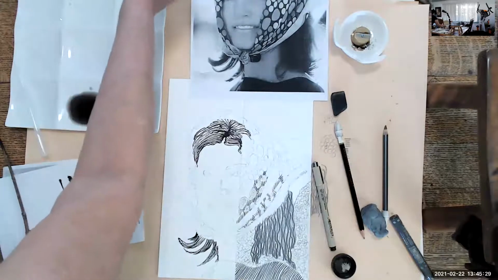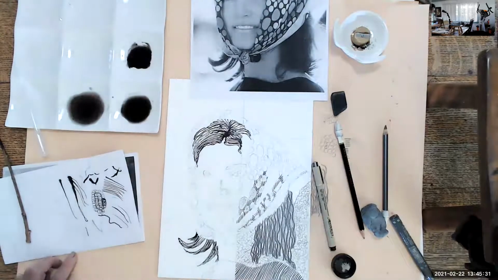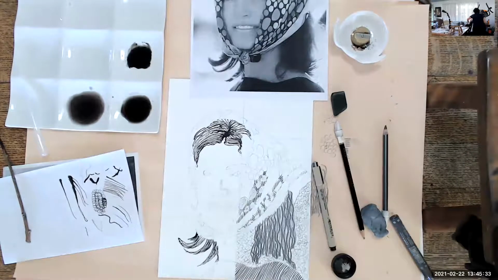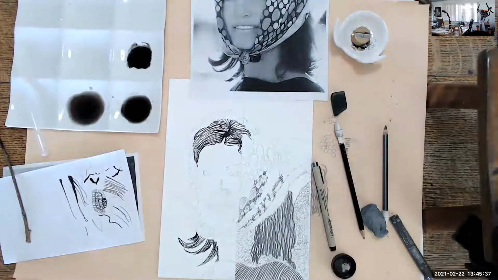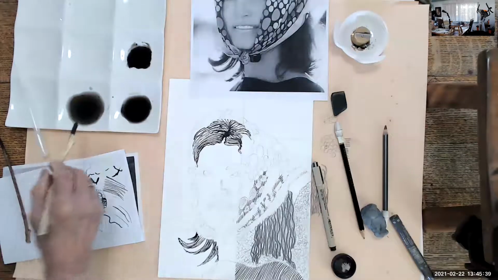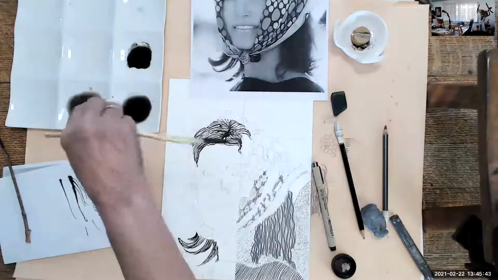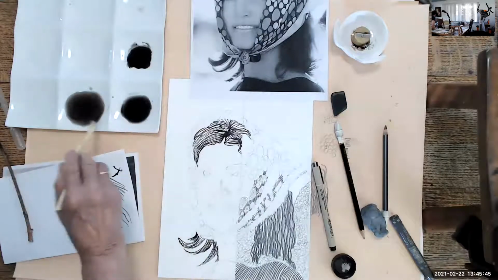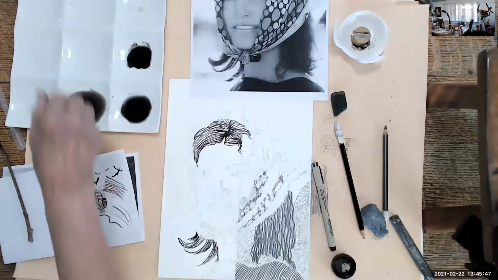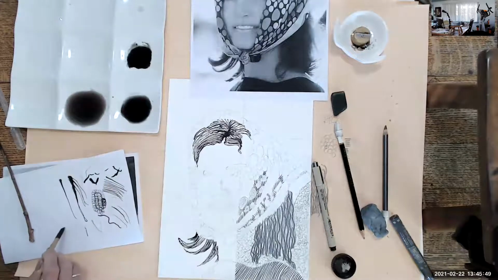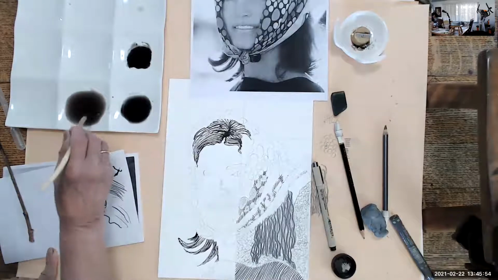I think it's the sharper point. You also might want to have just a rag around. So I think I could just add more water to this one. Yes, and that's very light. That will work.